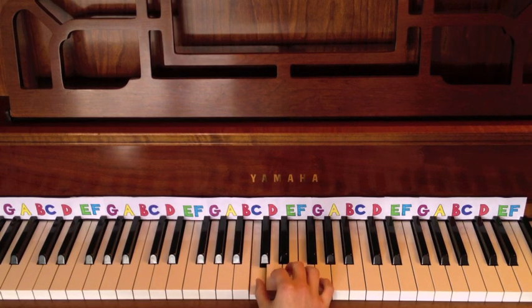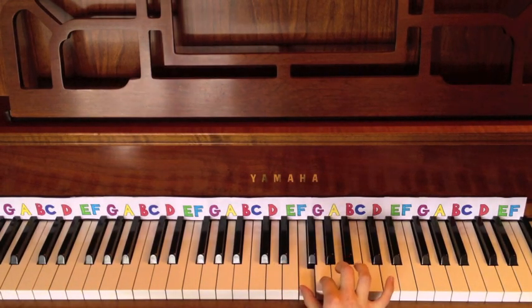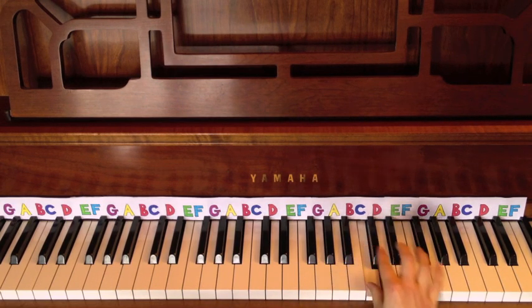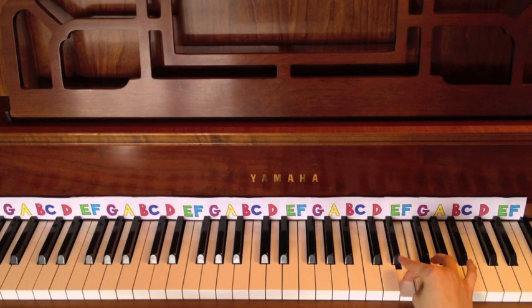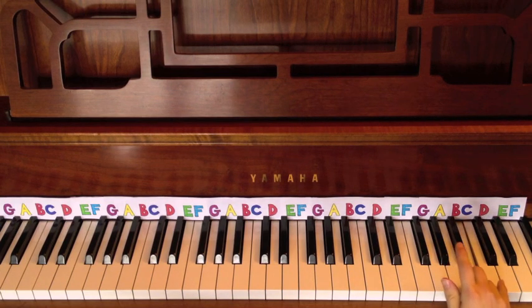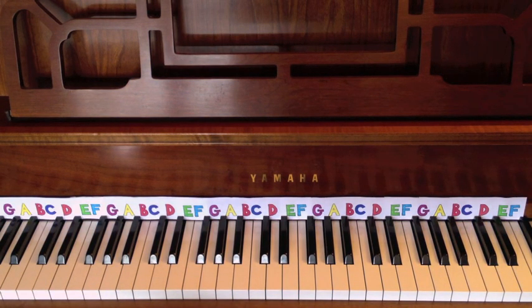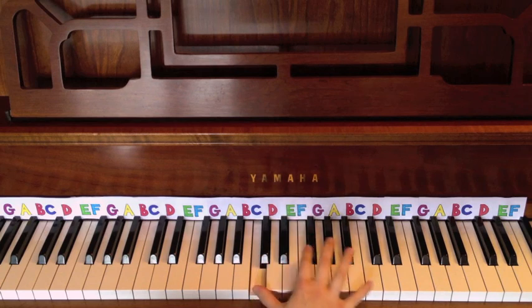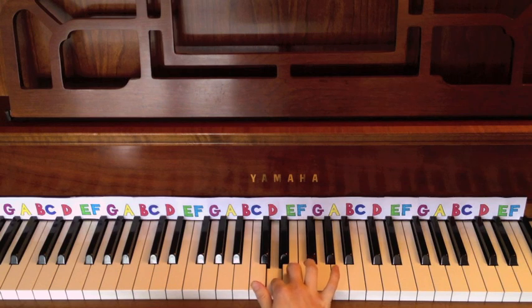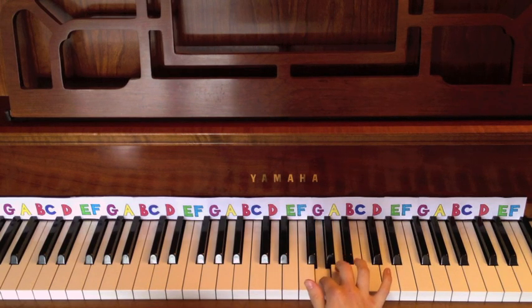So let's start the cycle of notes on middle C. Ready? So C, D, E, F, G. Now we go back to A. A, B, and the cycle repeats. C, D, E, F, G, A, B, and then let's end on C. Let's play it again in just one octave. The octave being this C to this C. C, D, E, F, G, A, B, C.